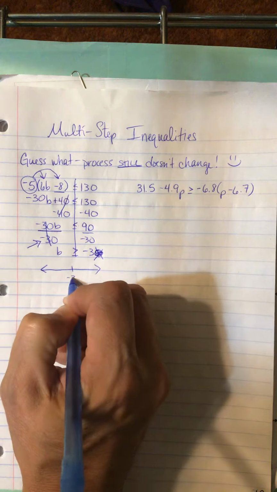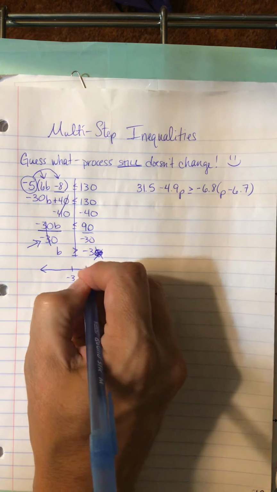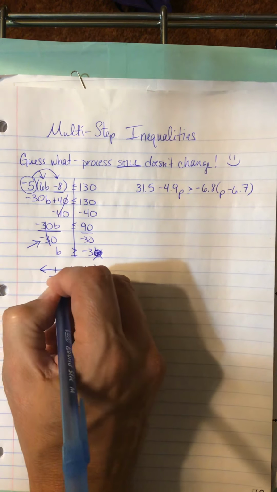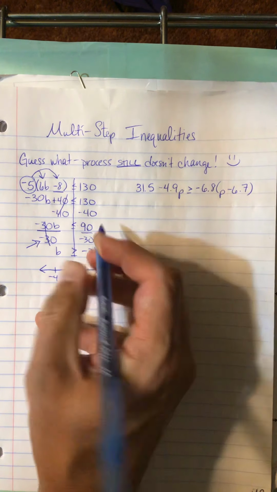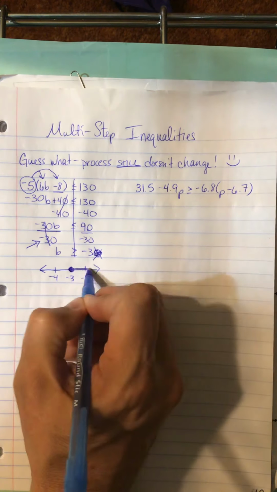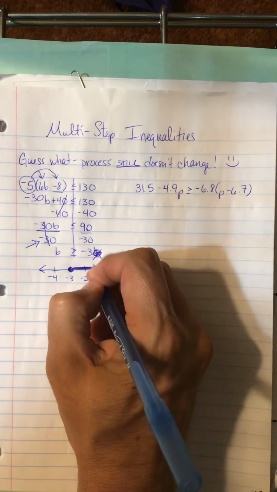So -3 goes there in the center. We've got -2, we've got -4, greater than or equal to, close in that circle, fill it in, pointed to the right, shaded to the right.